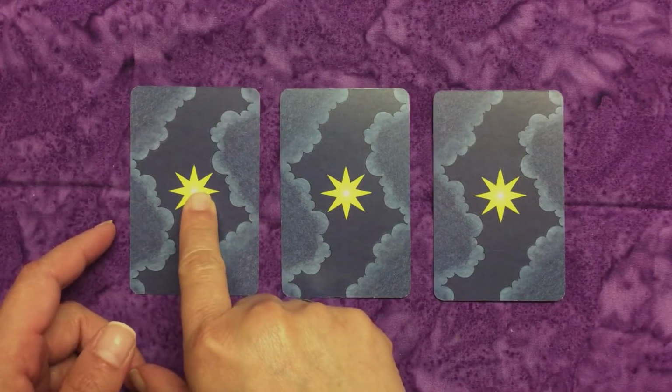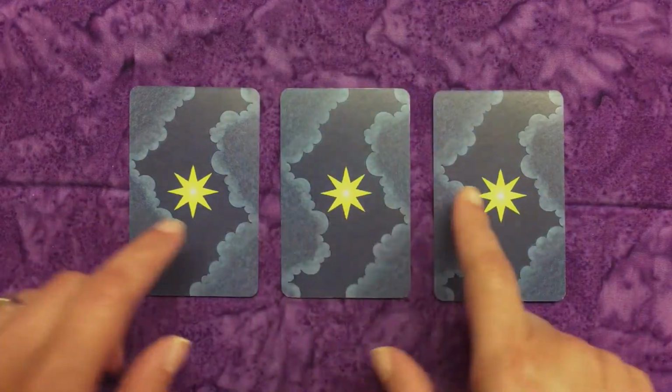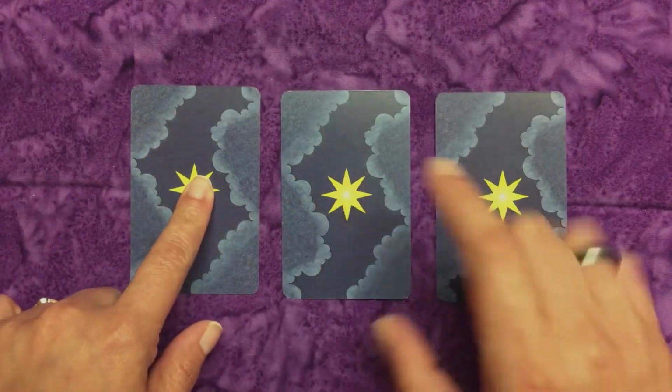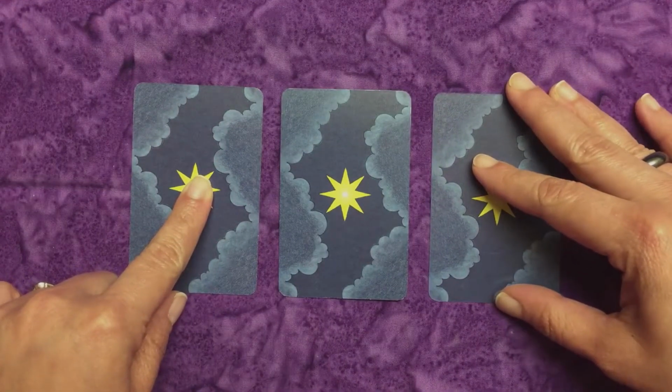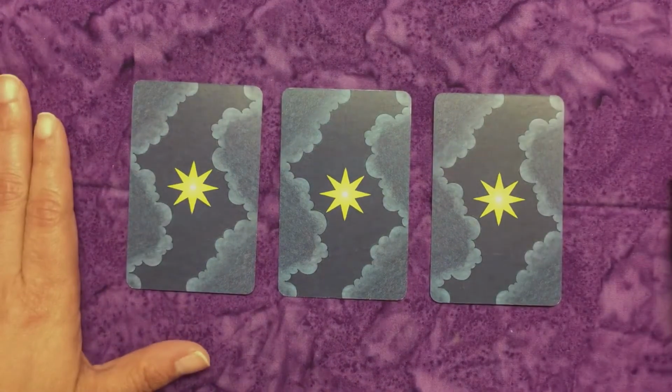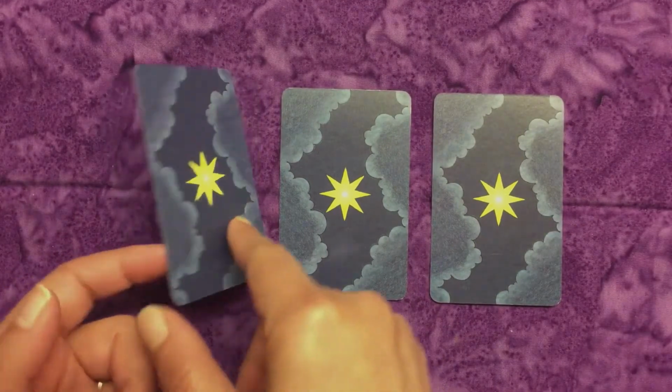So, what was the question we asked? Head, heart, and spirit. The guidance for the connections that I form in my life. That's the guidance I'm asking. Okay. So, guidance for my head.